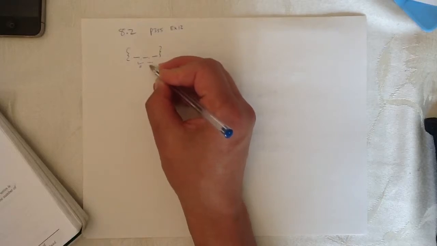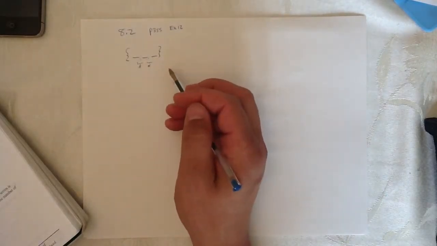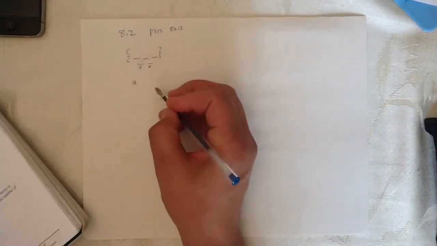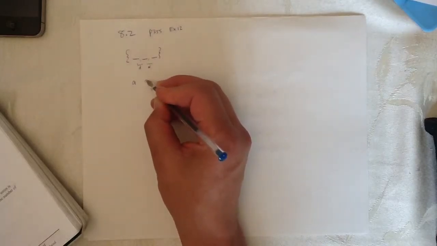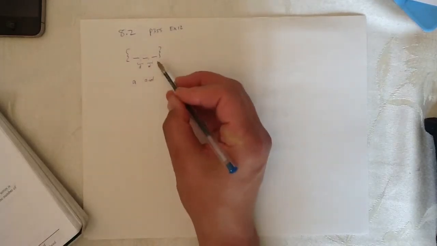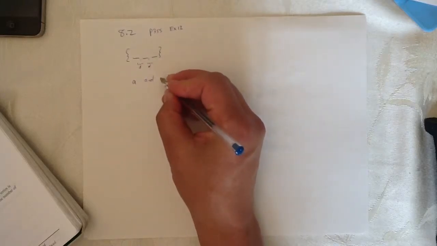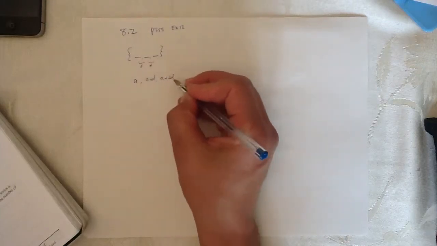What we want to do is try to represent this in a minimum number of variables. So this term here we'll call a. This term here is a plus d. And this term here is a plus 2d. And those are our three terms.